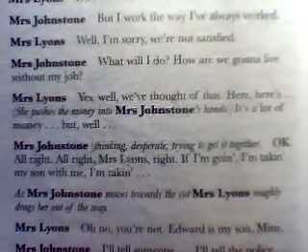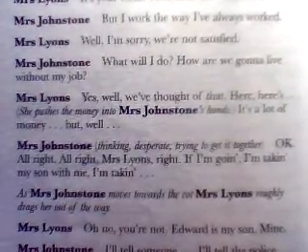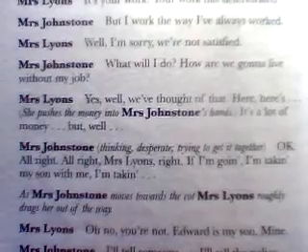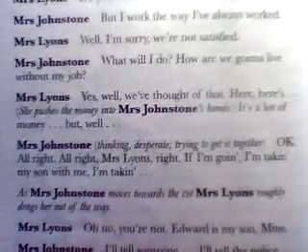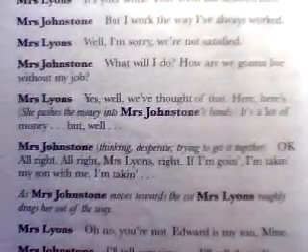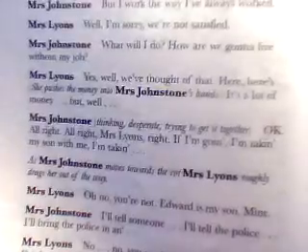Poor Mrs. Johnstone, who thought that she could manage, we see again that she's going to be forced back into struggling. Mrs. Lyons says, well, yes, well, we've thought of that. Here's, and she pushes the money into Mrs. Johnstone's hand. It's a lot of money, but, well, and again, notice the economic power that is being deployed here.